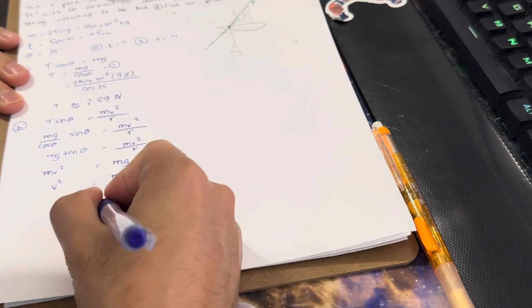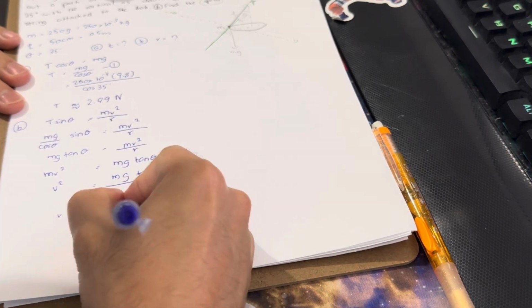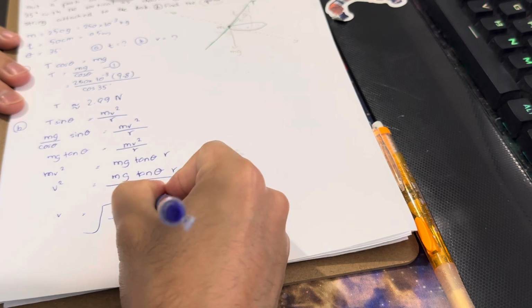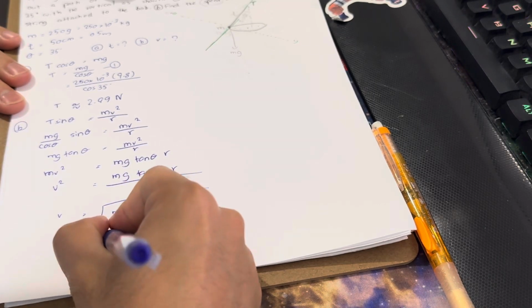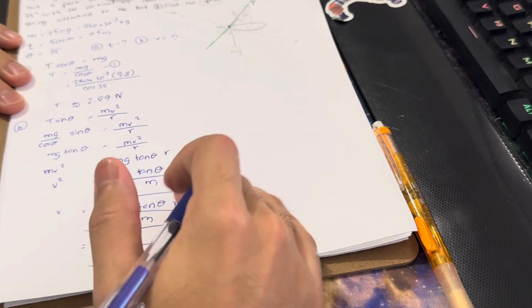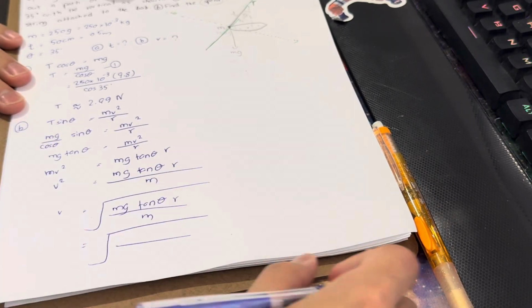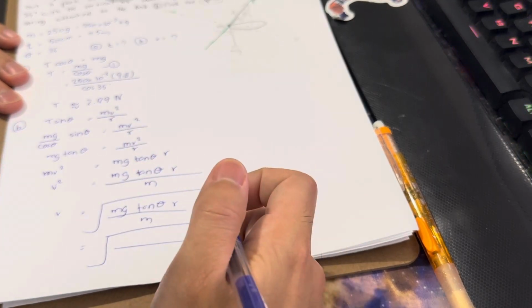Very easy. So we just take the square root of mg tan theta r by m. Don't plug in everything before you get v; once you finish, you can plug in, otherwise it's going to be messed up.